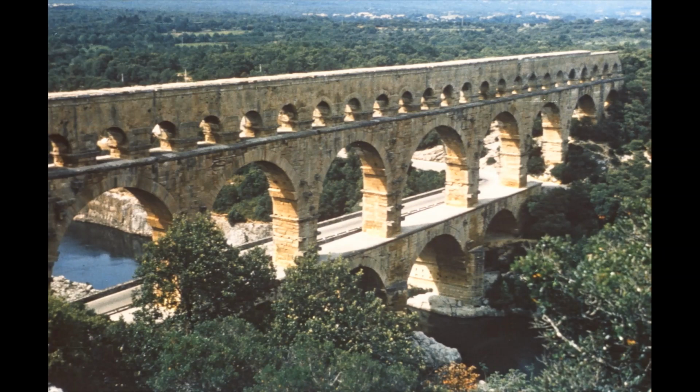So here you see a bridge in the south of France that is still standing, still functioning today, after 2000 years or so. And the whole thing is based on the arch. You can see at the bottom, large, massive arches, and then slightly smaller arches and even smaller arches. So the whole design of this bridge is endless repetition of arches.